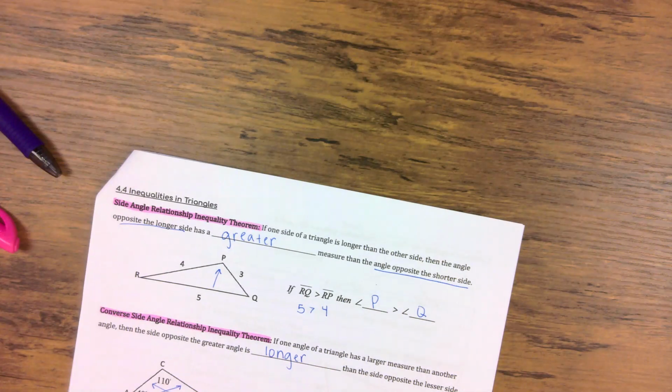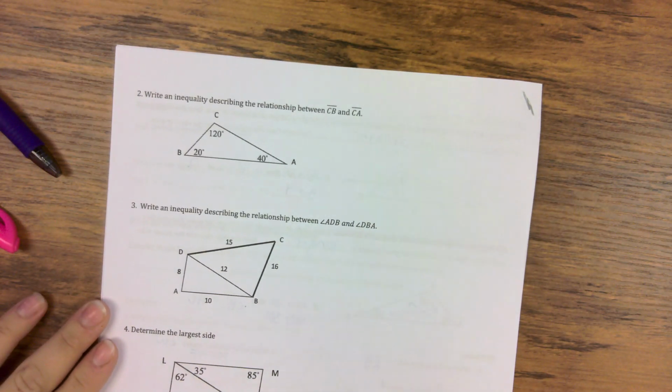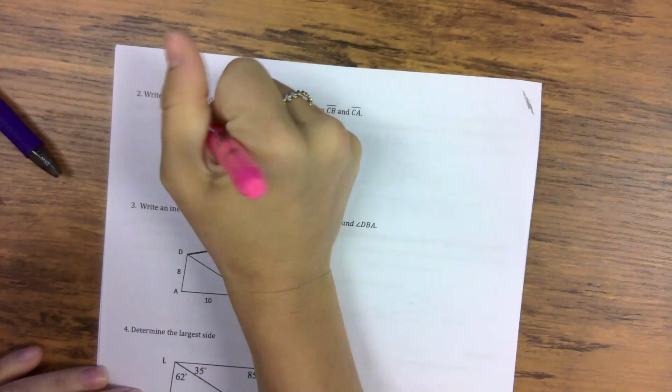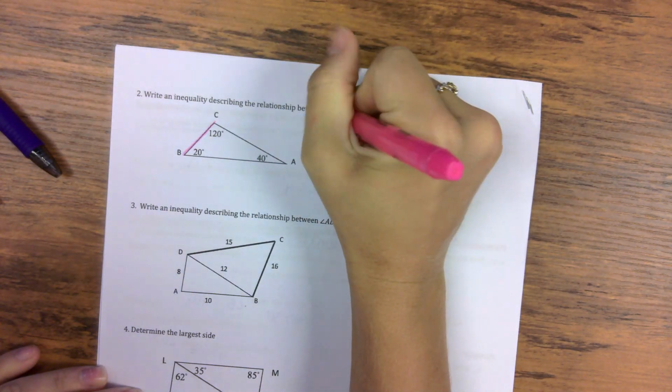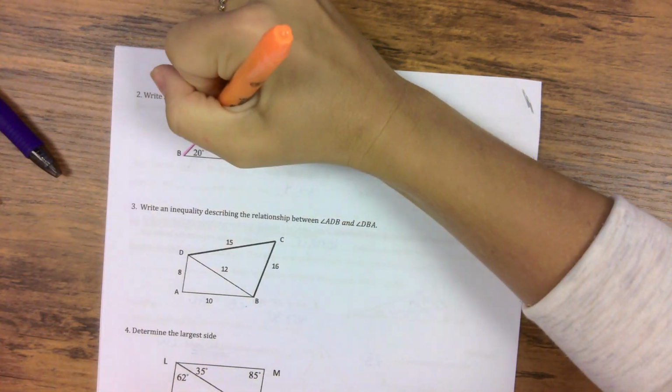So on the next page, we're going to write an inequality describing the relationship between CB and CA. Here is CB, I'm just going to highlight CB, and then we are also looking at side CA.